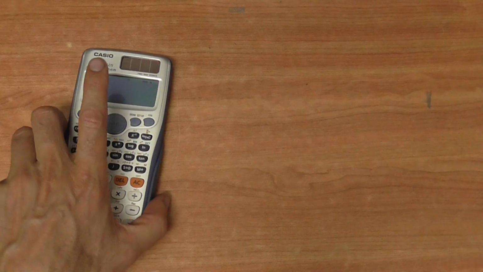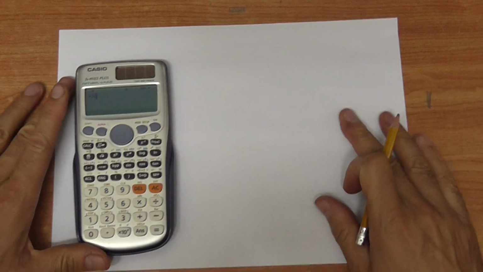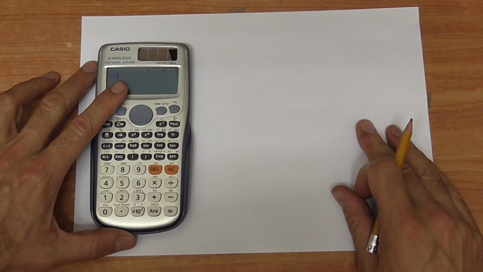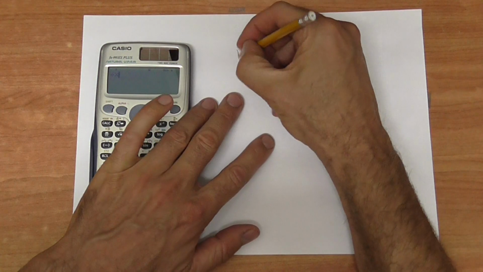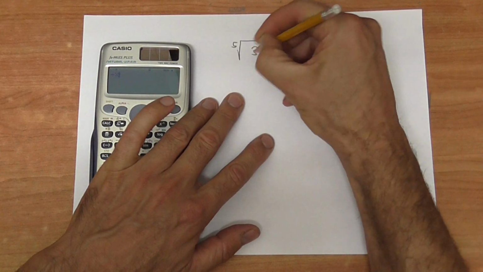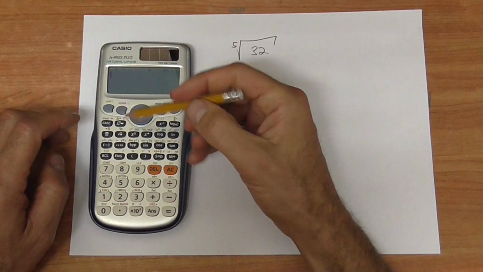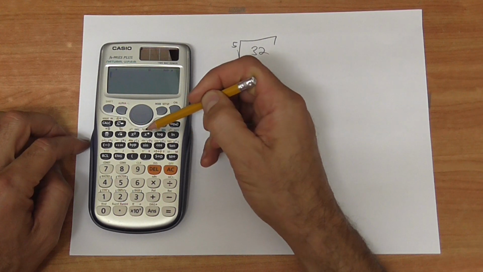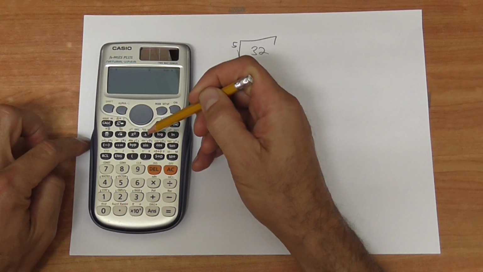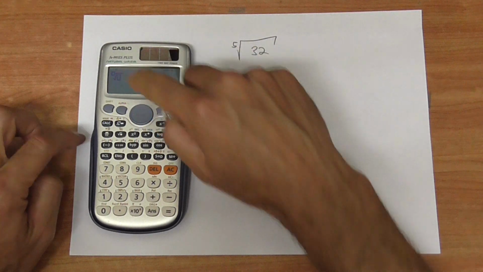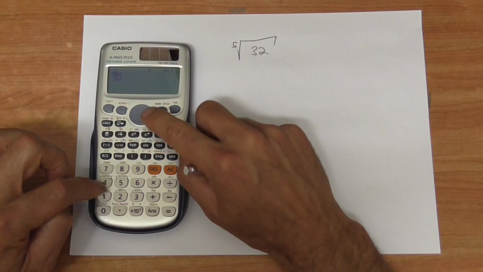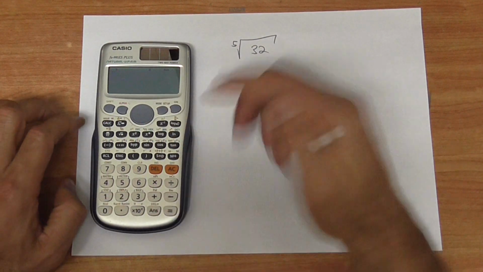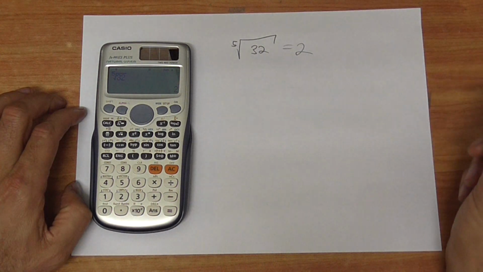Okay, more. Suppose I want to calculate this. In this calculator you have this button, shift this button, write 5 and write 32. So it's 2. Okay, it's an easy button.